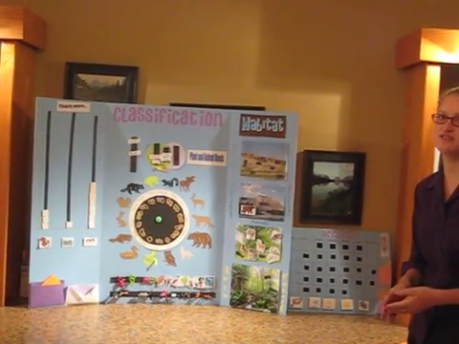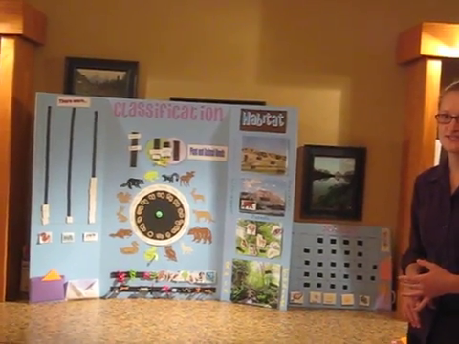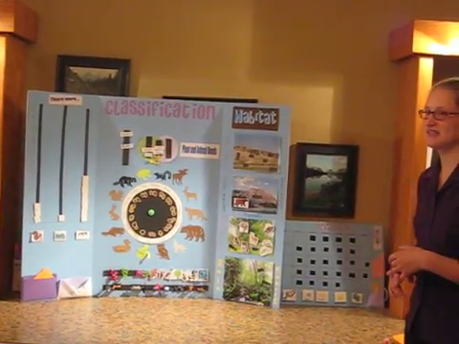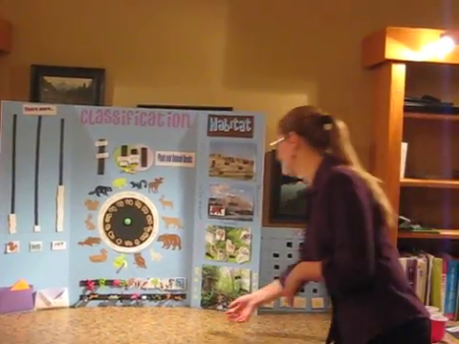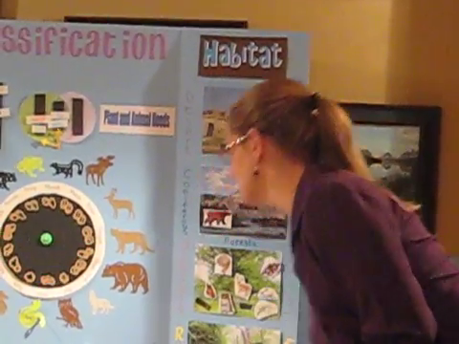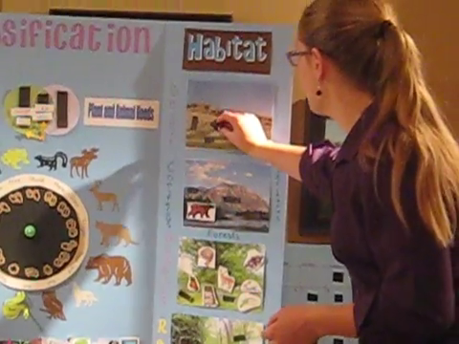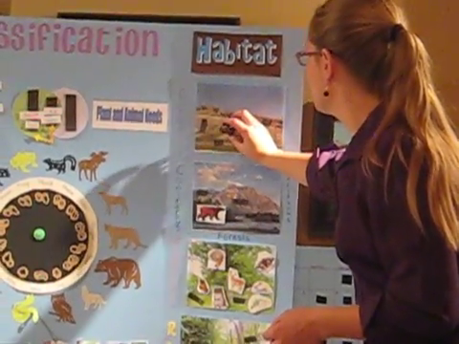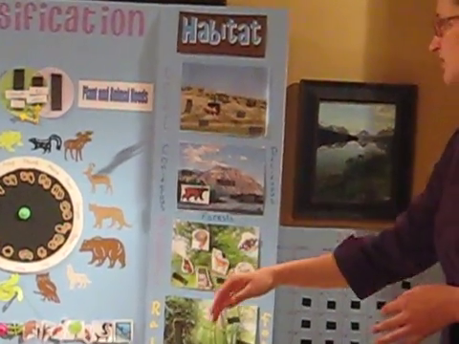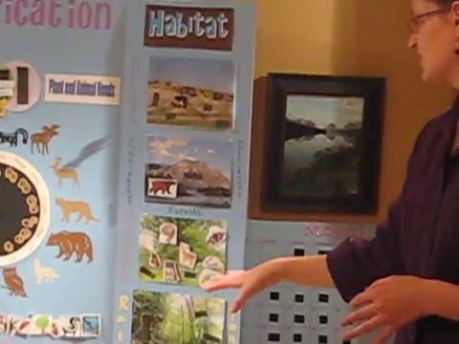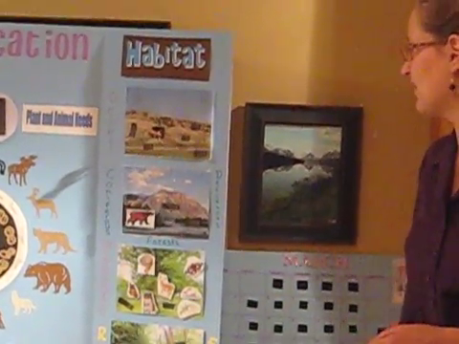There's desert, deciduous and coniferous forest, prairie, and rainforest. Each of them is equipped with magnetic stripping so that we can take animals off the magnetic strip down here. This is a bighorn sheep, and they can be found on high places in the desert. So we just stick him there, and the kids can put all of the manipulatives in the proper place for their biomes, so where they live.